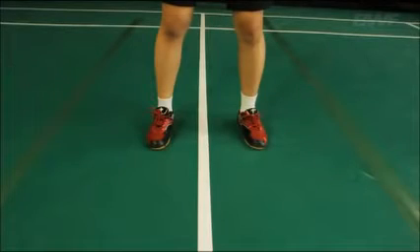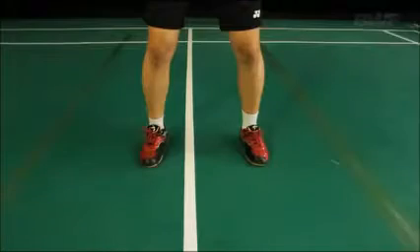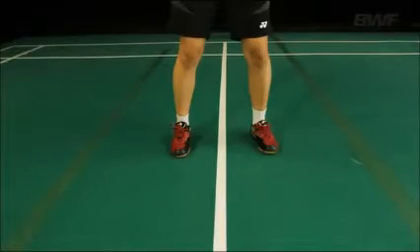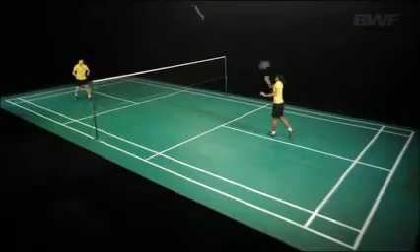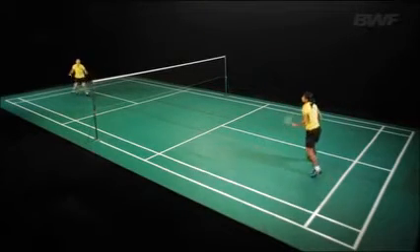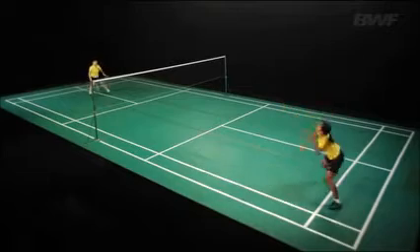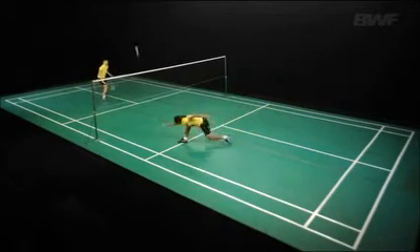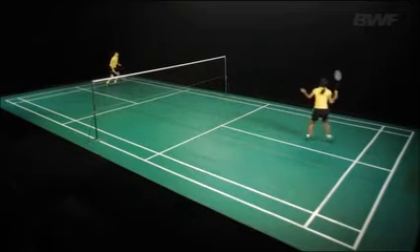There are, broadly speaking, 3 types of split step: right leg forwards, left leg forwards, side by side. No one split step will cover all areas of the court equally, but with experience, players learn to read situations and choose the most appropriate split step for each situation.